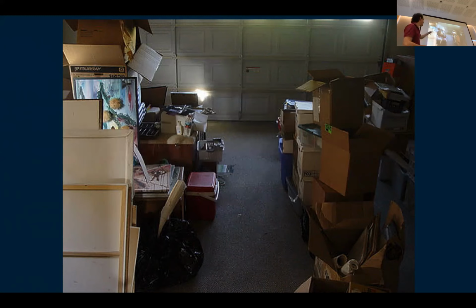And most garages end up looking kind of like this. And that's okay, because it's the garage. You don't live there. You don't entertain guests there. You don't eat there. All you do is store stuff in there and maybe park your car.